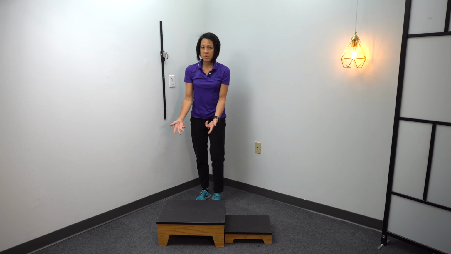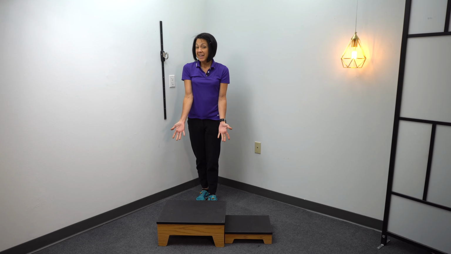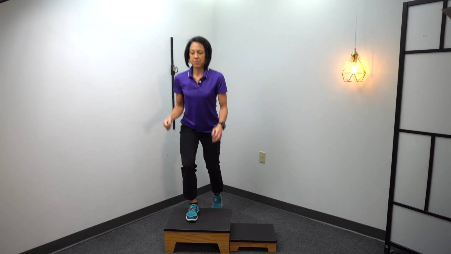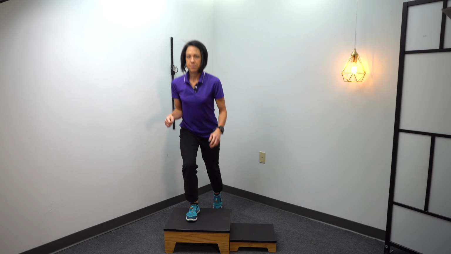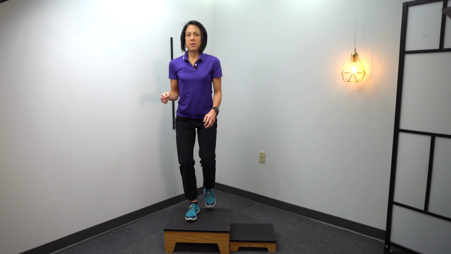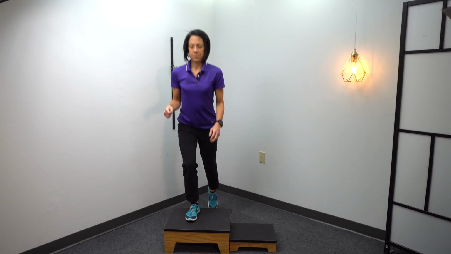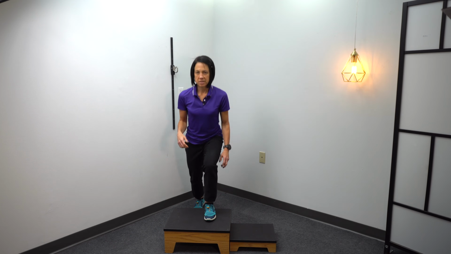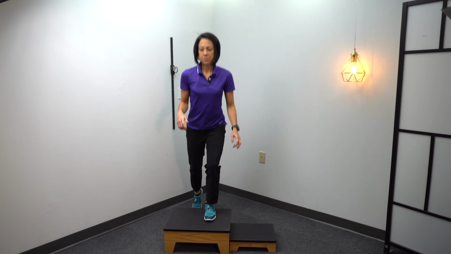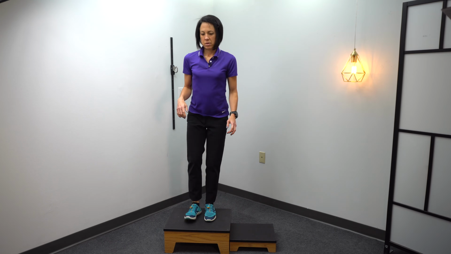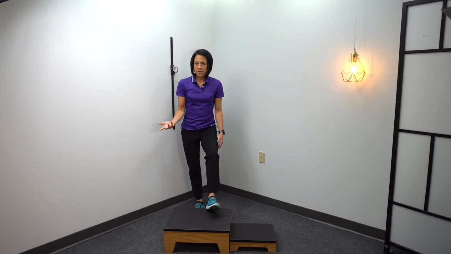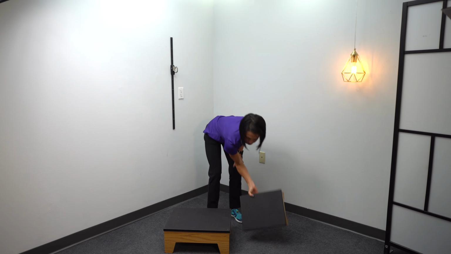All right, and then if you feel like you can do it, I like a higher step. I feel like it does get your heart rate up a little bit faster, having to step up a little bit higher, and same thing. Down and back up, down and back up, down and back up. You can do 30 seconds on one leg and then switch legs, 30 seconds on the other leg. All right, and then you can even go higher from there.